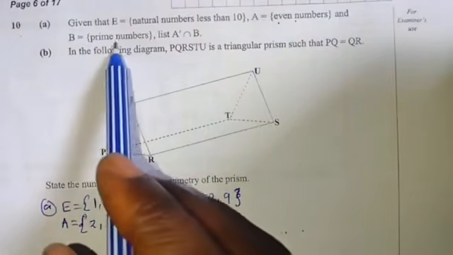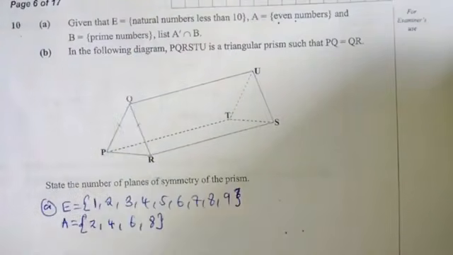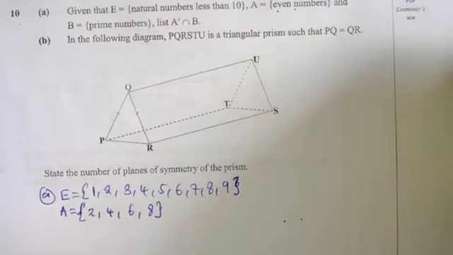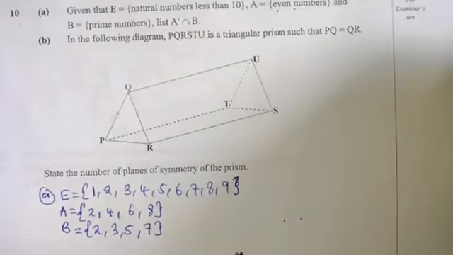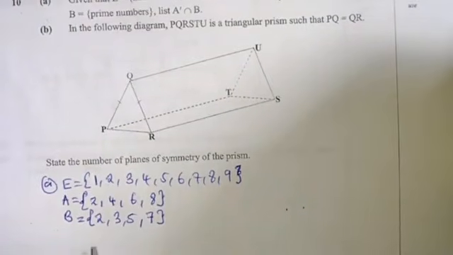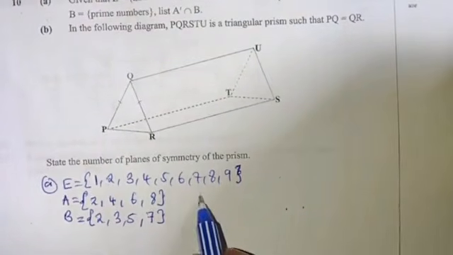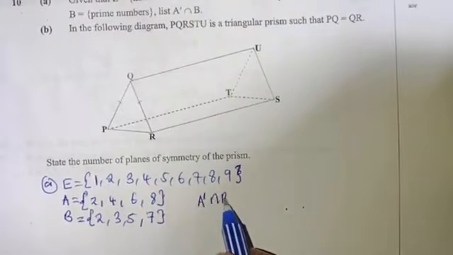And B is a set of prime numbers. Okay, so prime numbers, we are looking at numbers which have only 2 factors, 1 and itself. So this is our set B, a set of prime numbers. So 1 is not a prime number, 2 is a prime number. Also 3, 5 is a prime number. Also 7. So this one, set B, we just end on what? On 7.